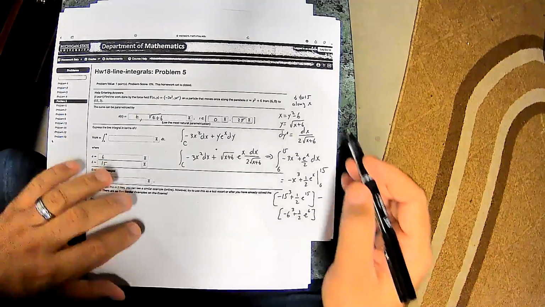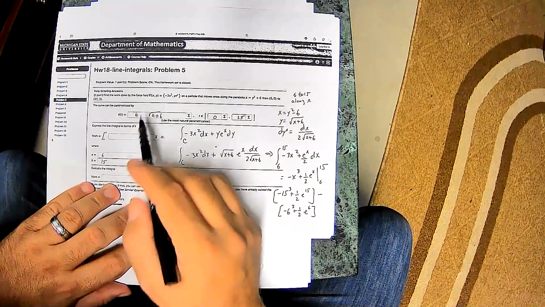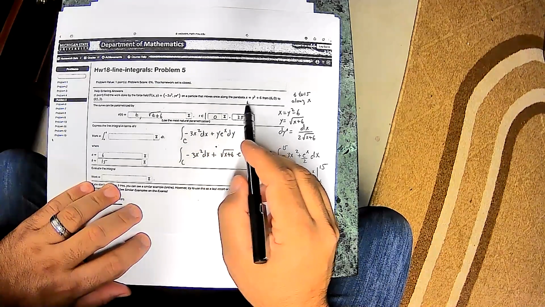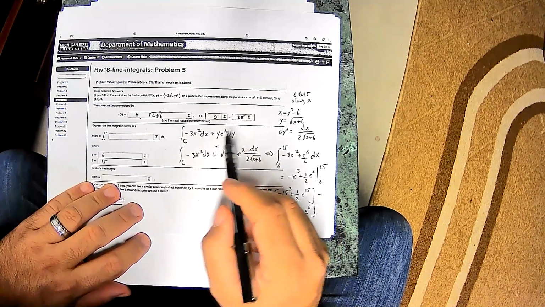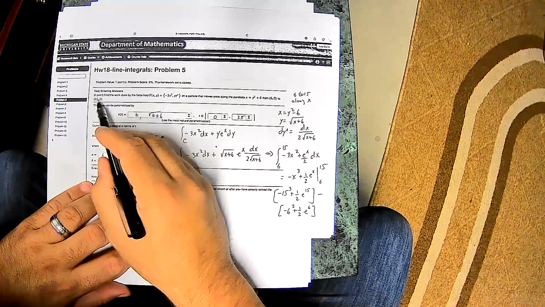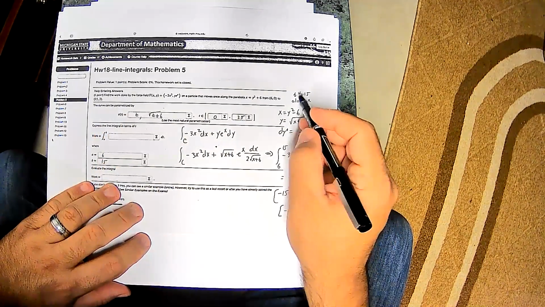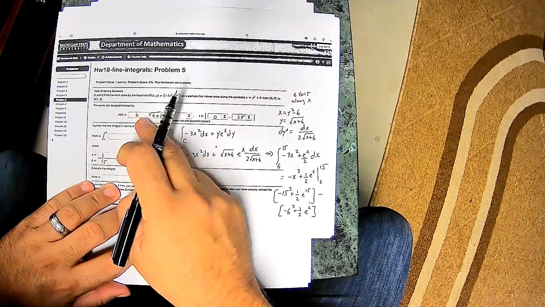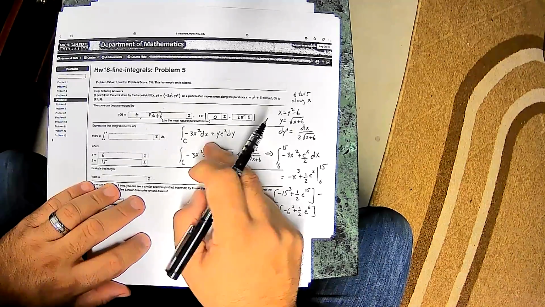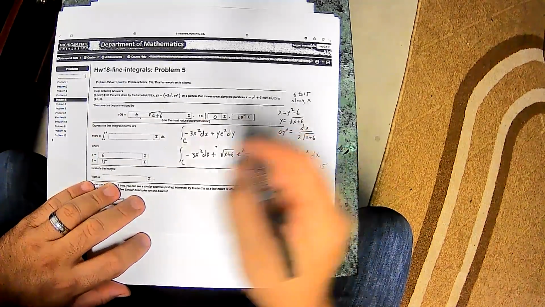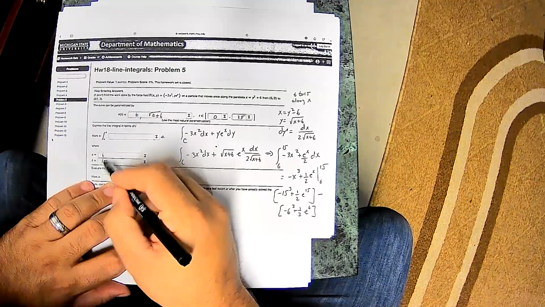Same problem here. We are going through this force field and it moves along x equals y squared plus 6. So first of all, we're going from 6 to 15. So I'm going to change everything with respect to x. You can keep it in t, but it was easier to keep it in x because x goes from 6 to 15. So this is how I did from a to b.